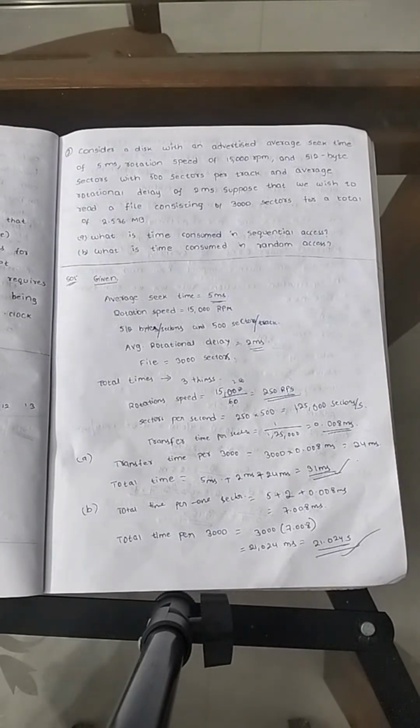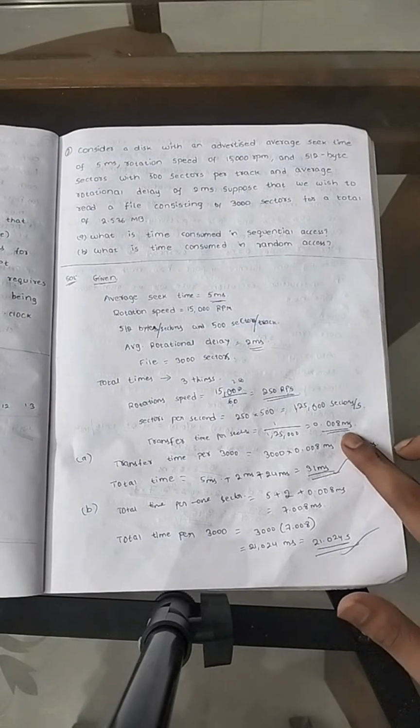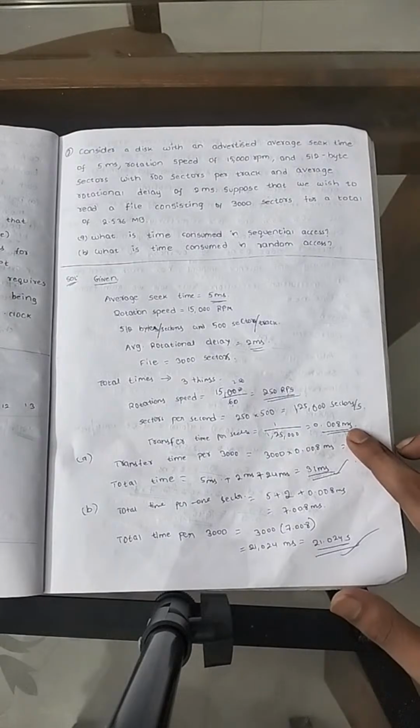So how to find the transfer time? Just convert the minutes into seconds, and after converting to seconds, as it is the rotation per second, you have to check for sectors per second. After finding the sectors per second, you have to find the transfer time per sector. So here, 0.008 milliseconds is the transfer time per sector.